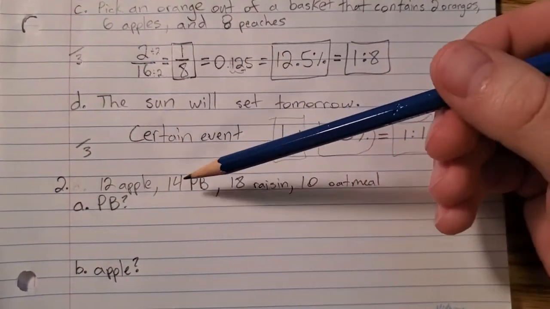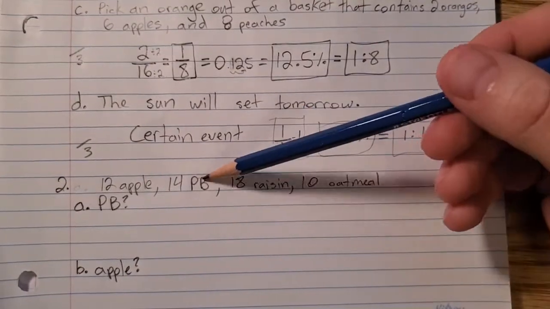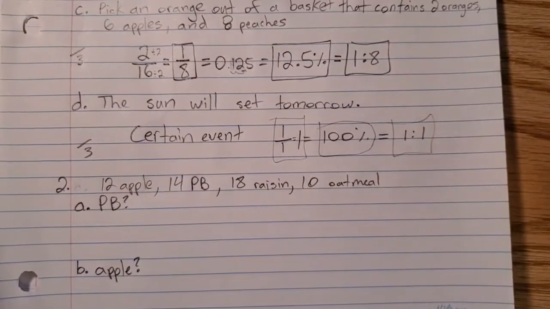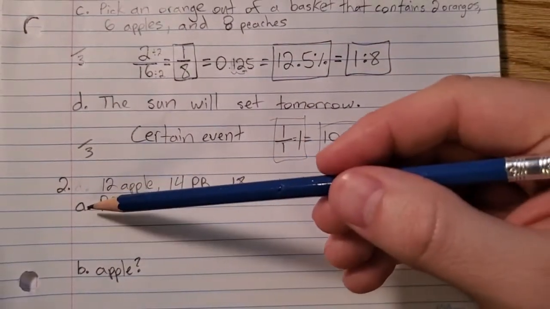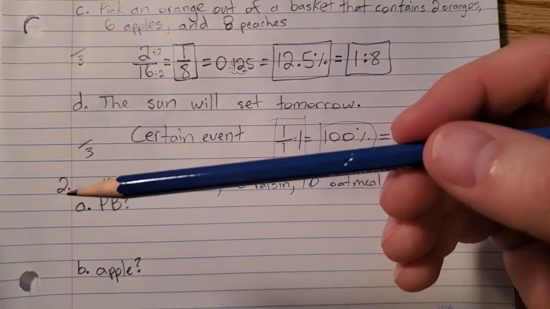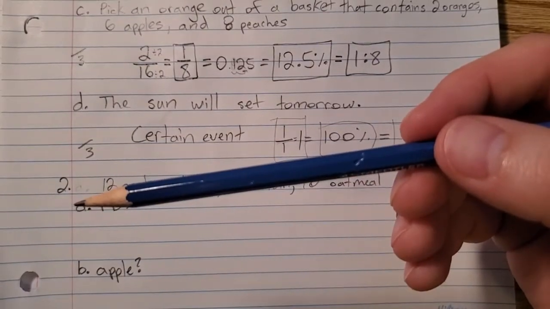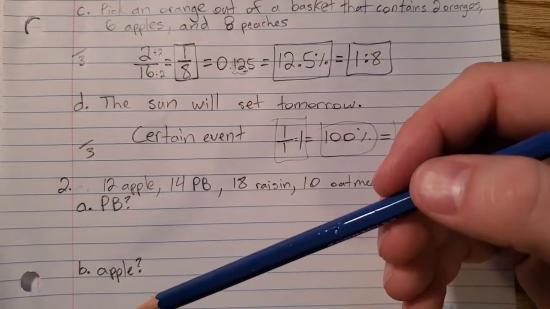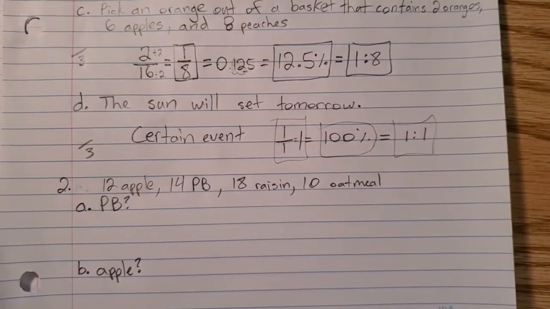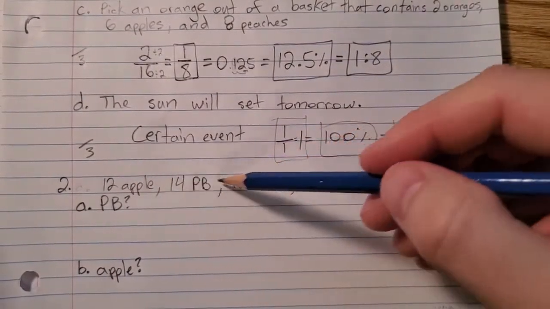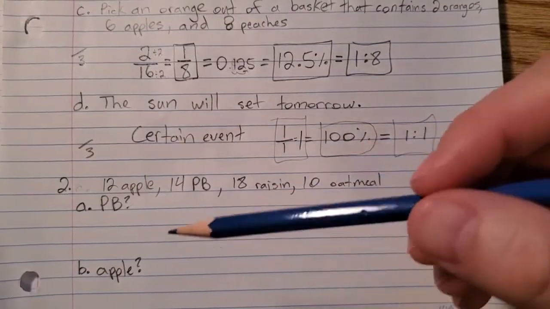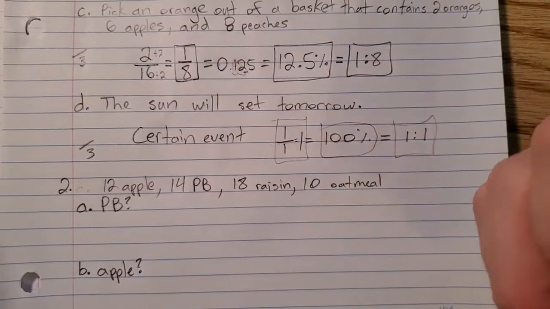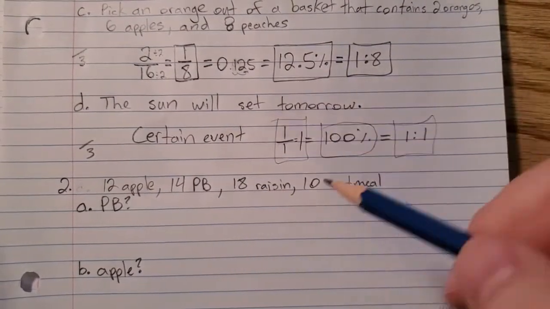12 apple granola bars, 14 peanut butter, that's what PB is, granola bars, 18 raisin granola bars, and 10 oatmeal granola bars. So it says, what's the probability of picking a peanut butter granola bar? And part B is, what's the probability of picking an apple granola bar? Now we know that there's some work that we can do with this to figure this out. So we only have to do a calculation once that will apply for both of these. And that is figuring out the total amount of outcomes.